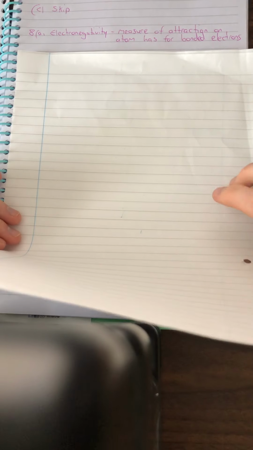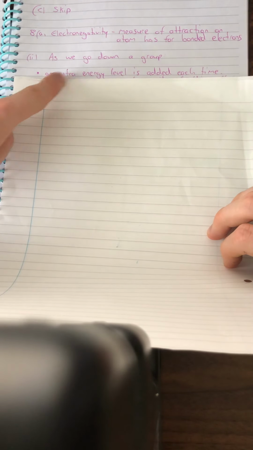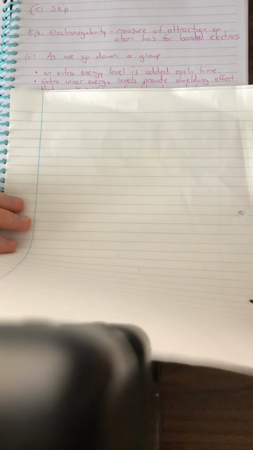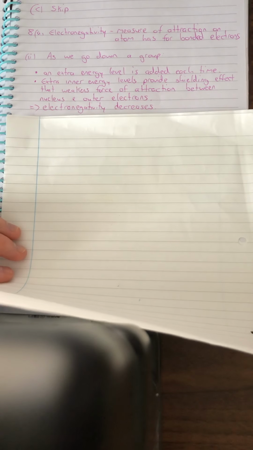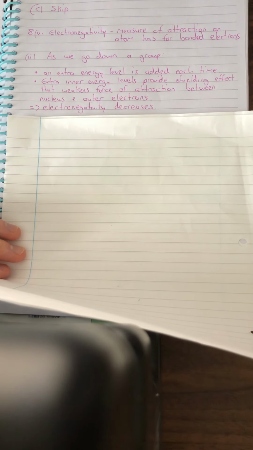Question 2. Explain why electronegativity values decrease going down group 7. Okay, so as we go down group 7, what do we add? An extra energy level. Be specific, an extra energy level is added each time. What does that mean? It means the extra inner energy levels provide a shielding effect. What does the shielding effect do? It weakens the force of attraction between nucleus and outer electrons, therefore electronegativity decreases. That's it.